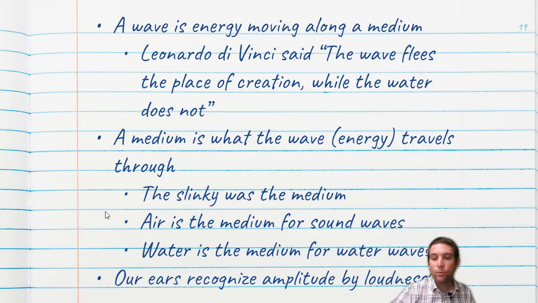A medium is what the wave or energy travels through. The slinky, for instance, was the medium when we sent the pulses along, or when we sent the compressions forward. The slinky was what the wave was moving through. As you're listening to this, air is the medium for your sound waves. Meanwhile, water is the medium for water waves.